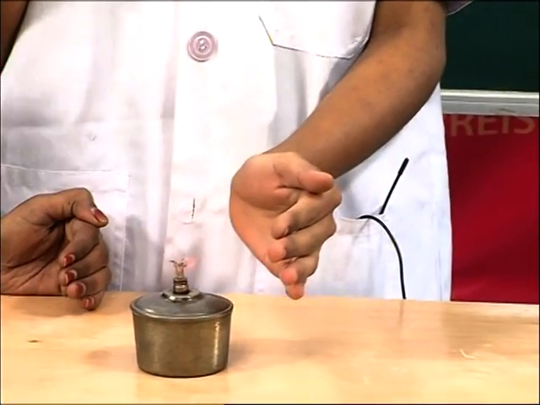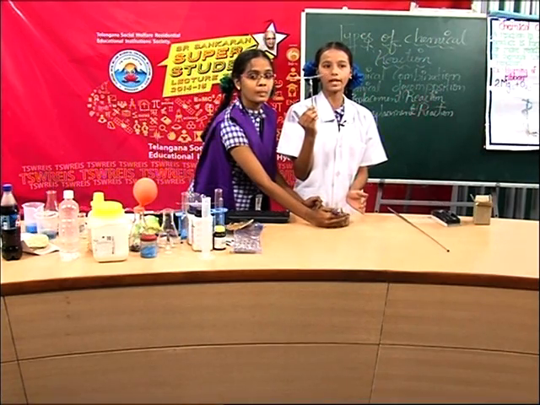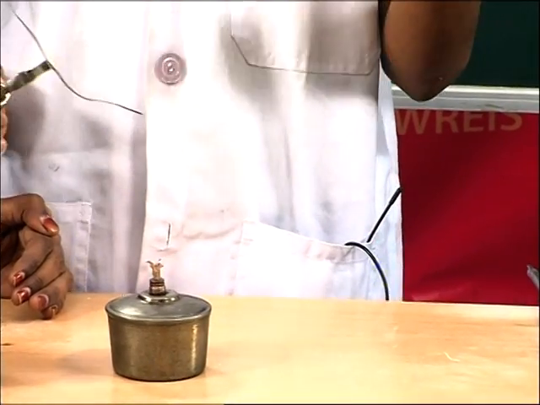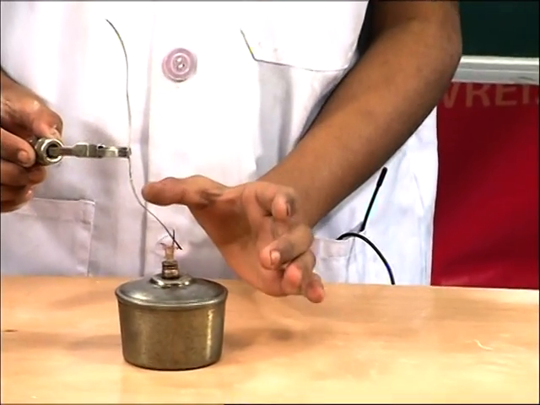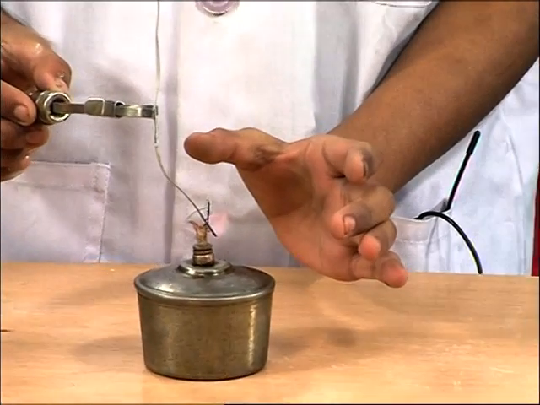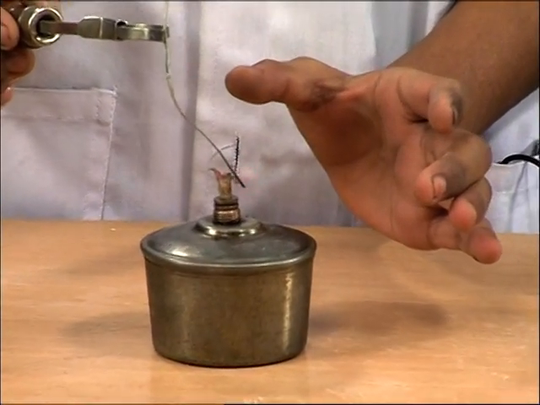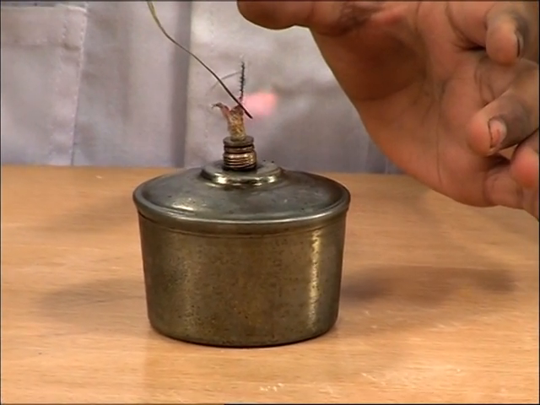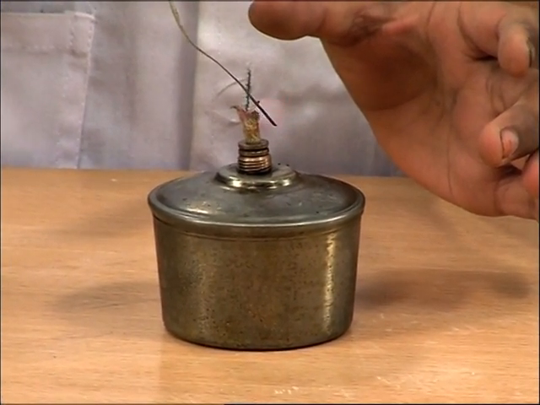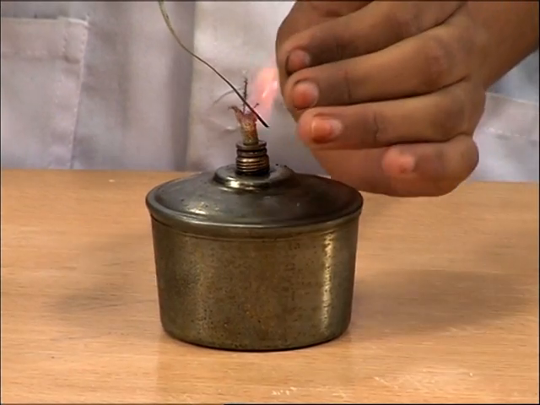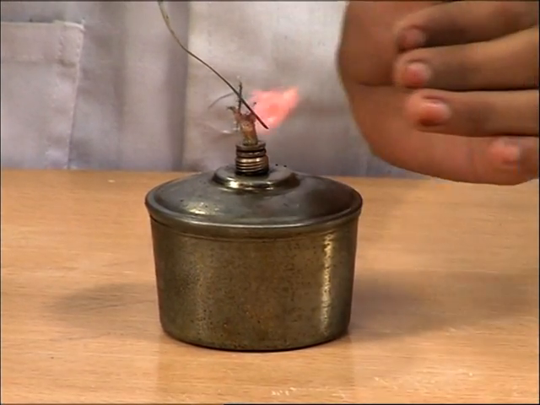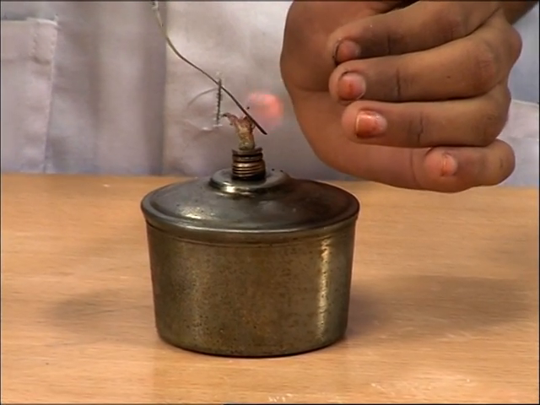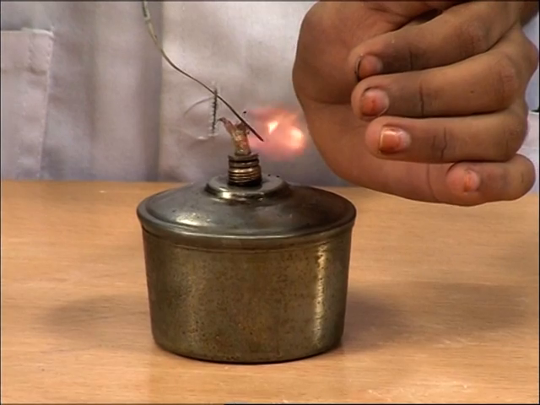Tswreis, see, I have taken a piece of magnesium ribbon and I am burning it in the presence of oxygen with the help of a spirit lamp. So what do you observe, Tswreis? There will be a miracle. What is that? We will see a white dazzling flame.